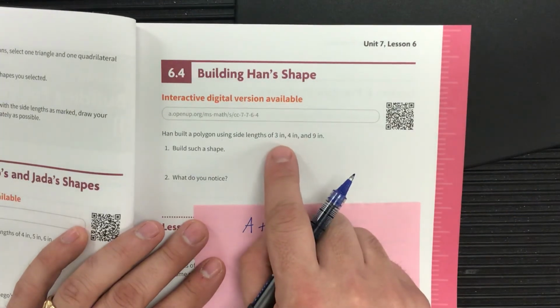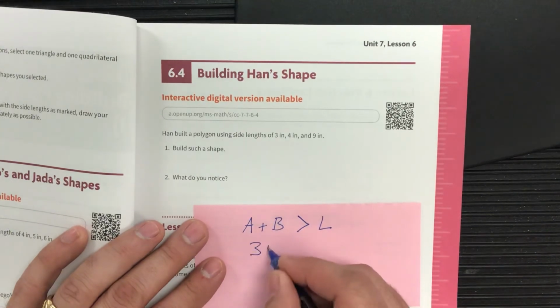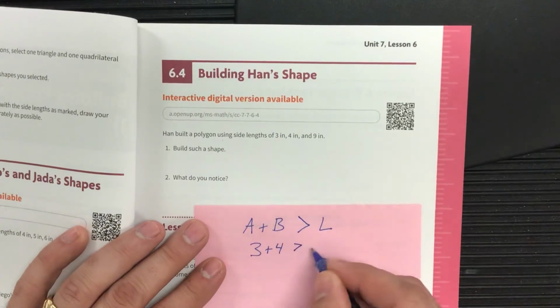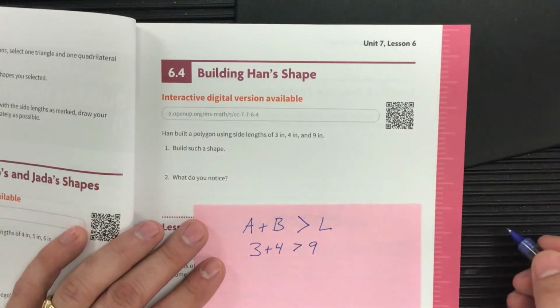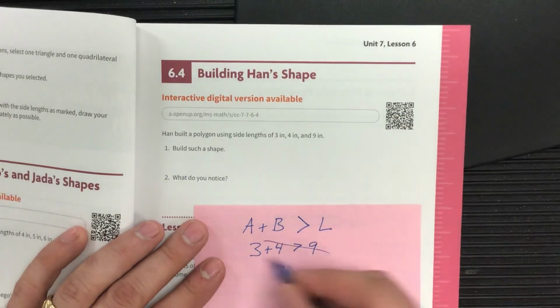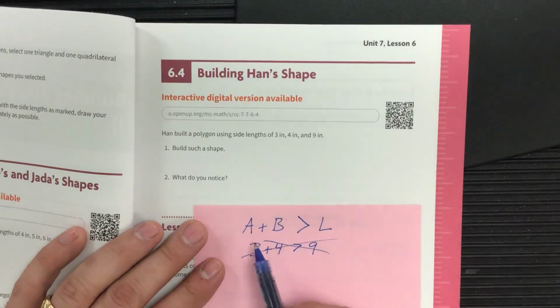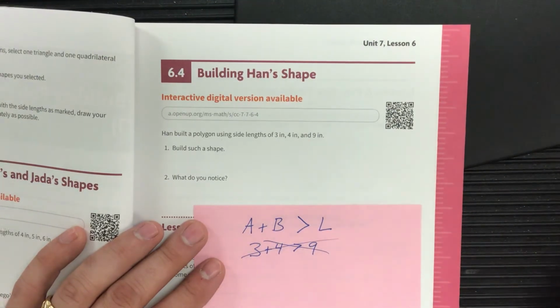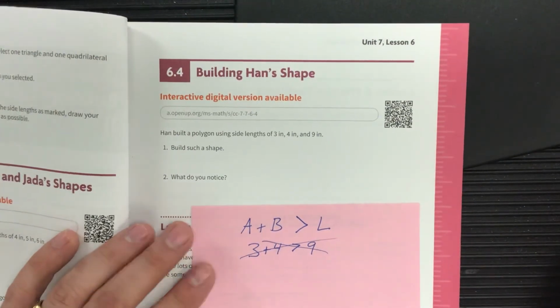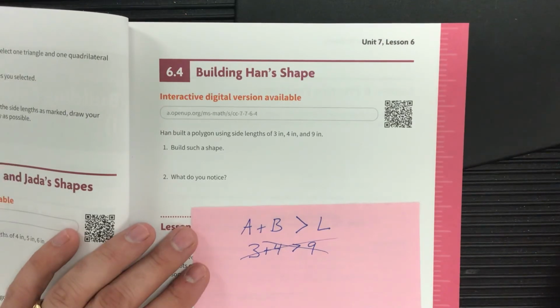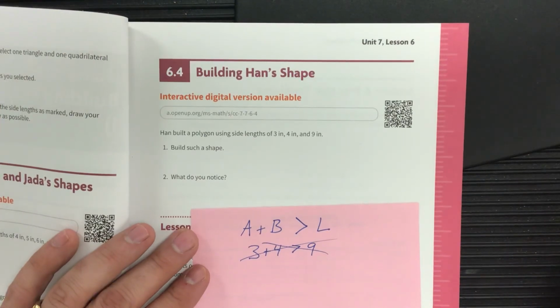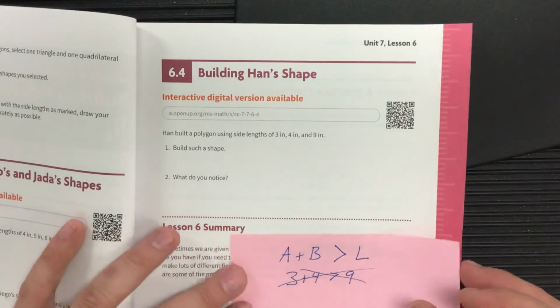So if you look here, 3 plus 4, is that bigger than 9? No. That is why you don't get a triangle. The 2 small sides have to add up to be more than the longest side. So make sure you have that written down. So if you see 3 numbers, you will easily be able to tell if it can make a triangle or not.